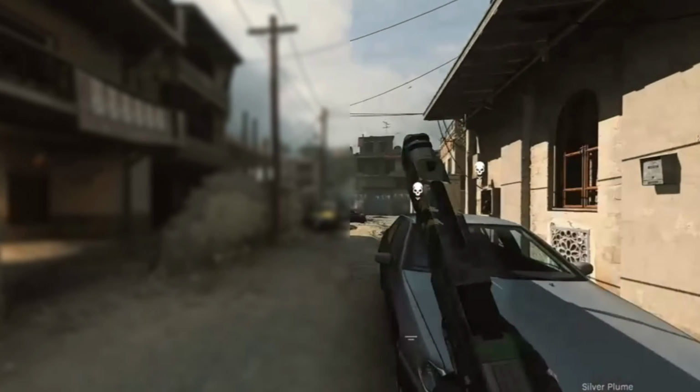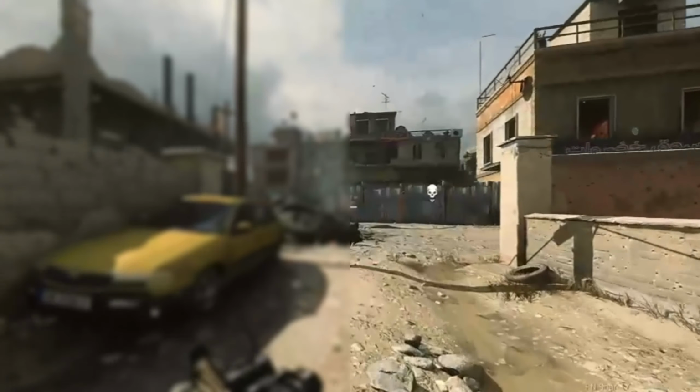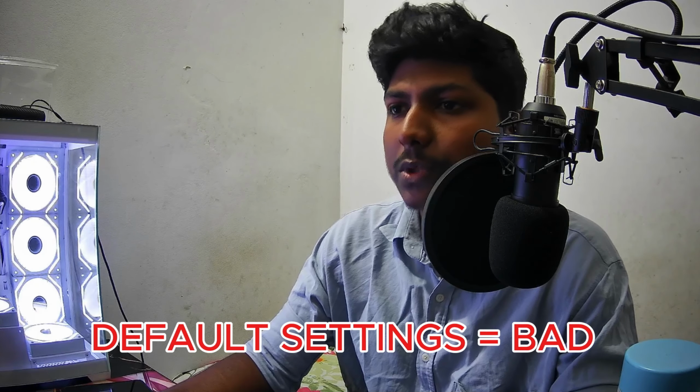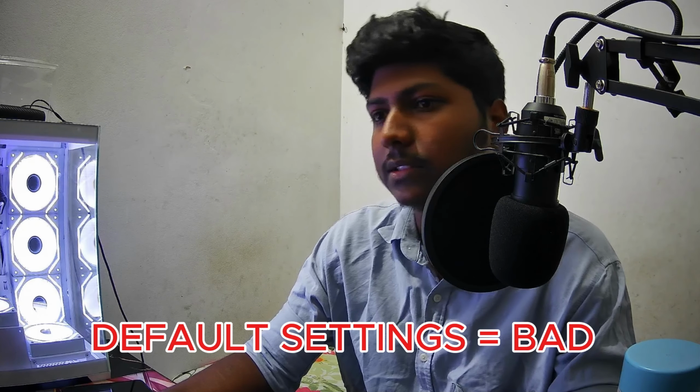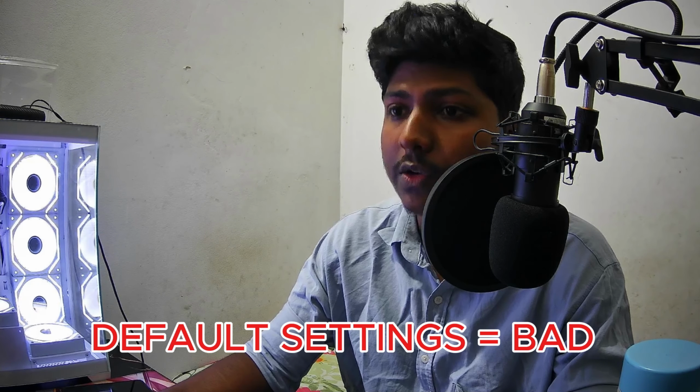Stop recording blurry, choppy, and laggy footage in OBS. By default, OBS comes configured with settings that actually ruin your video quality. In this video, I am going to show you how to fix that in under 5 minutes so you can record and stream like an absolute pro, even if you are on a low-end PC. Let's jump right into it.